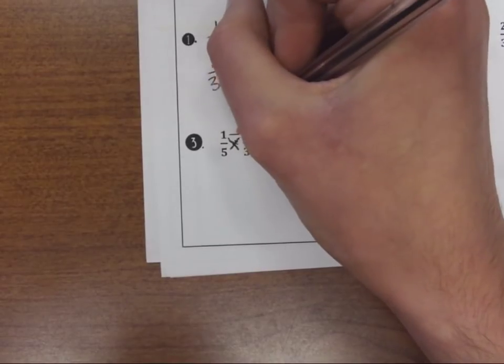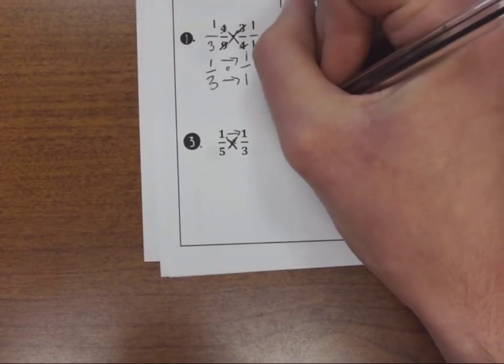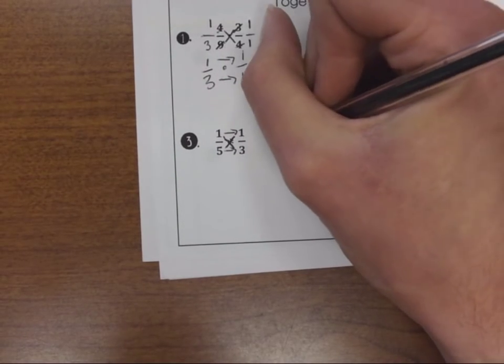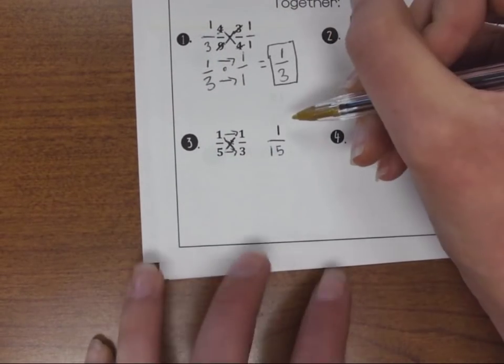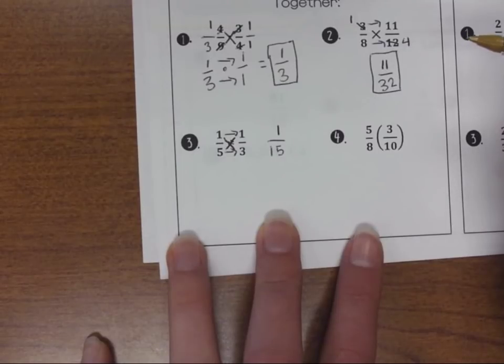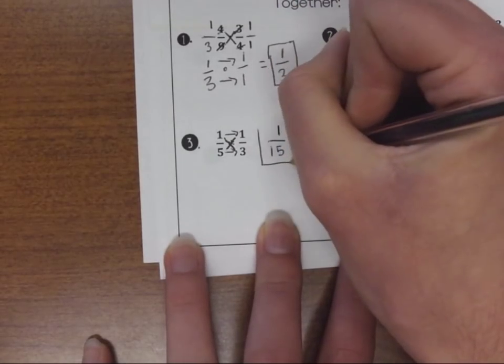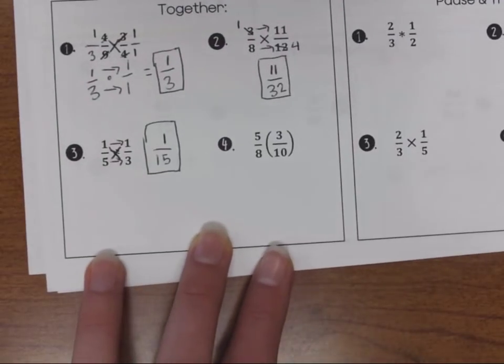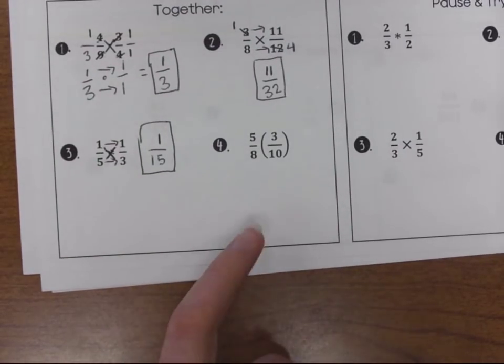Okay, I'm multiplying across the top. I get 1 times 1 is 1. On the bottom, I have 5 times 3, which is 15. Okay, I have a 1 on top, so I know this is in its simplest form. Go ahead and put a box around that answer. Okay, last one before I sign off.